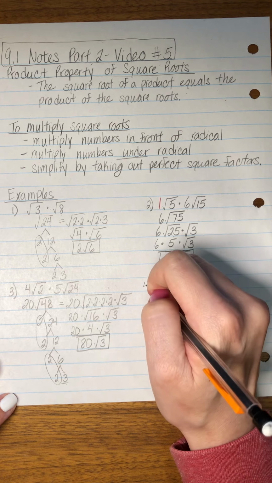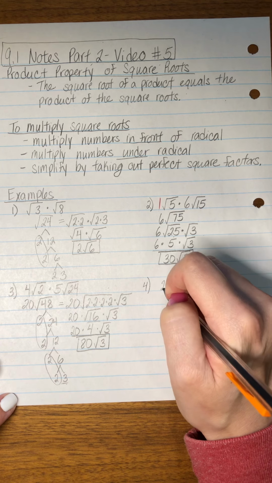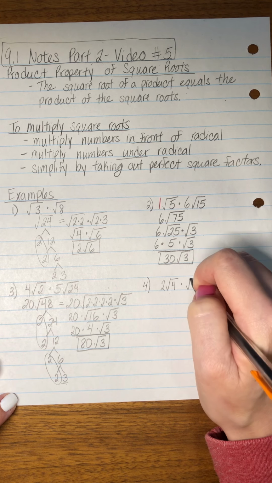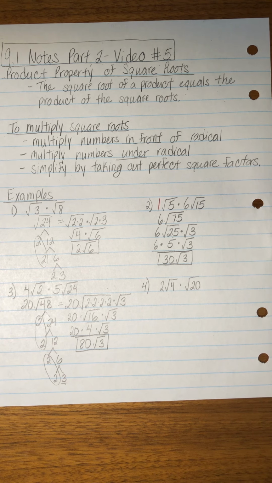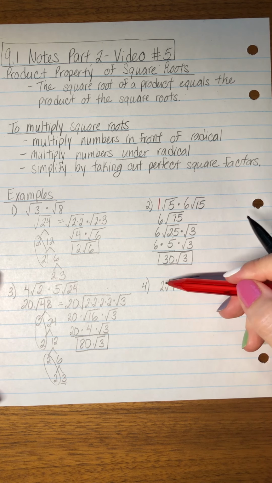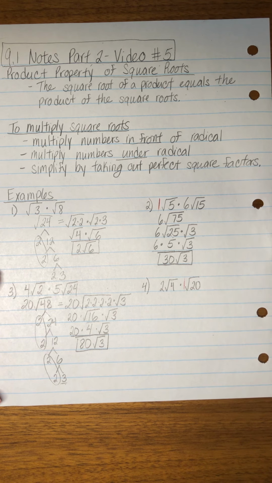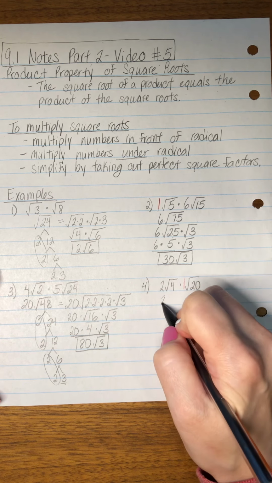Okay, let's do one more, just to make sure we have the hang of it. We're gonna look at 2 square root of 4 times square root of 20. Okay, first we're gonna multiply the numbers. Remember, the in front number goes with the in front number. We have a 2 in front of the first one and a 1 in front of the second one. So we can multiply those together. 2 times 1 is gonna give me 2.